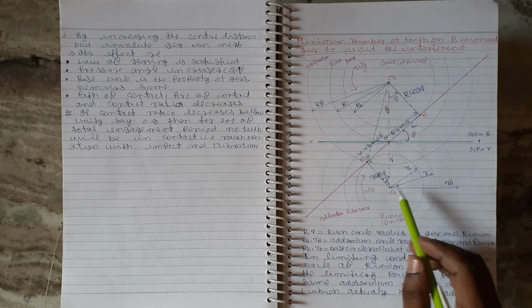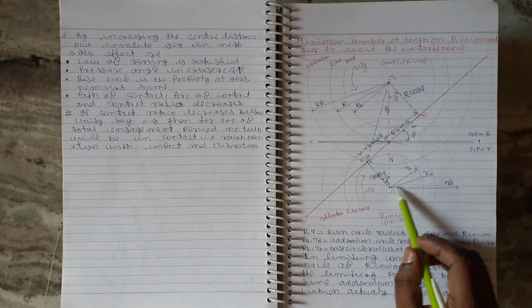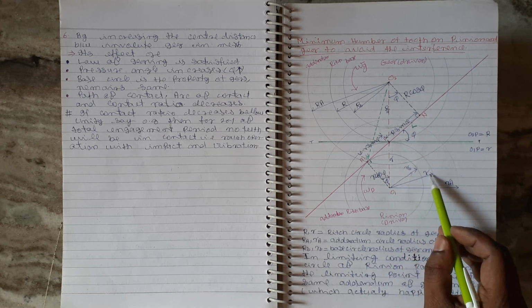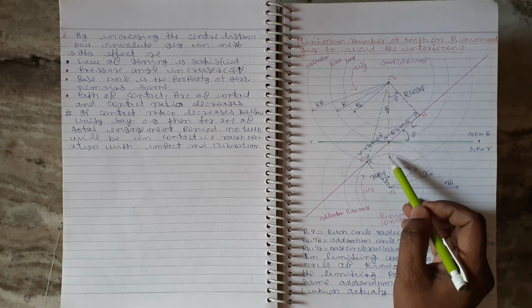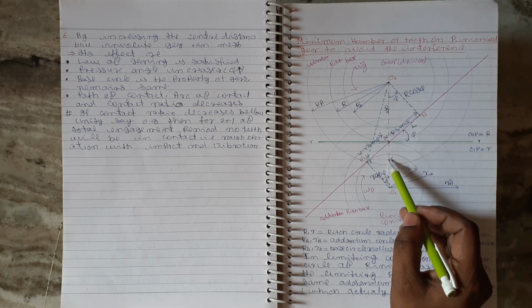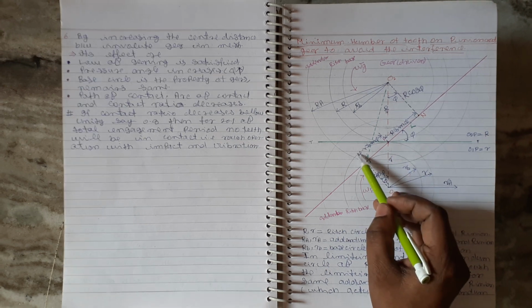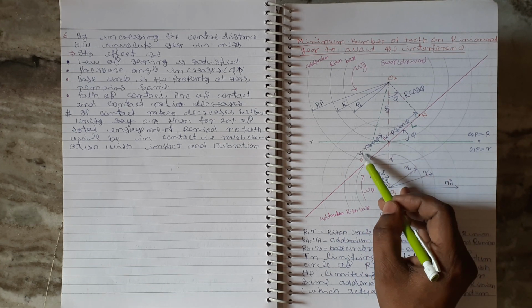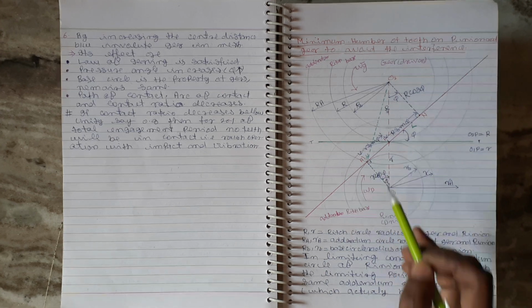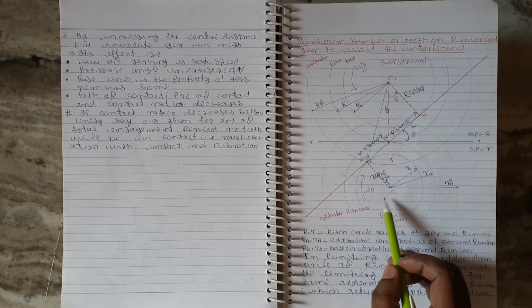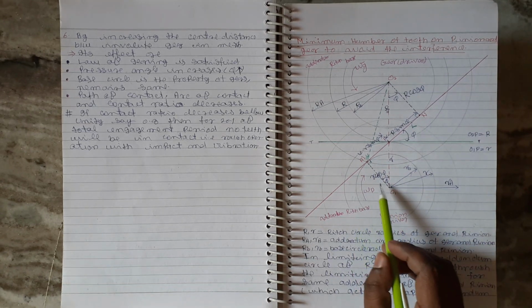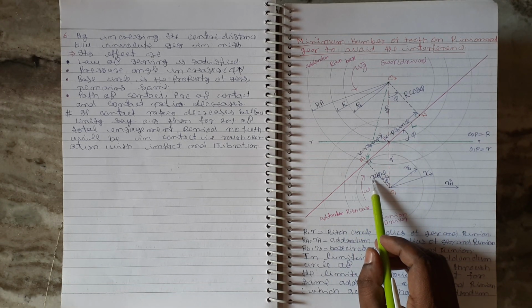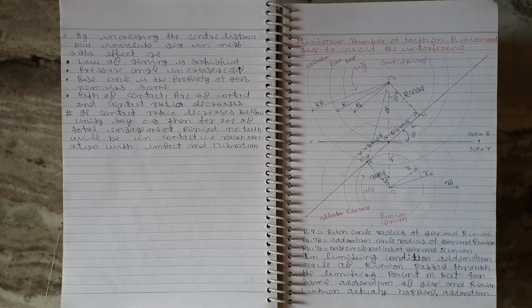Similarly, for the pinion, this small r is the pitch circle radius of the pinion. So this O1p is small r, and this angle is phi. Again, this small r can be resolved into two components, r cos phi and r sin phi. This MP is small r sin phi, and this is small r cos phi. Again, you can see that this O1m is the base circle radius of the pinion. So the base circle radius of the pinion is equal to small r cos phi.